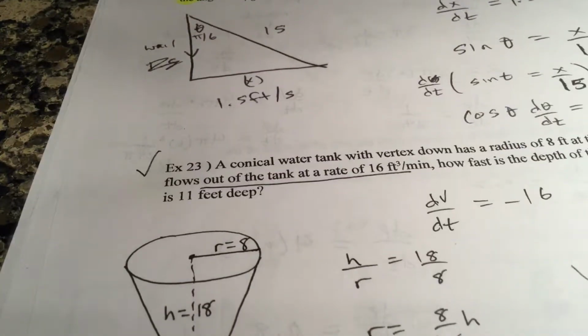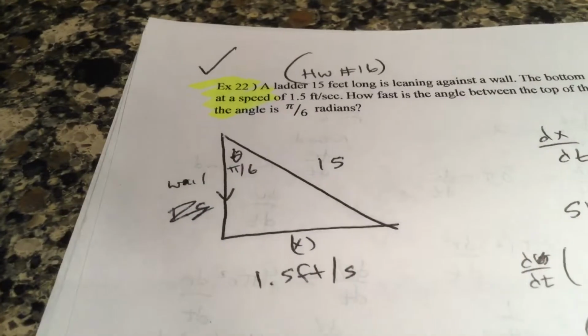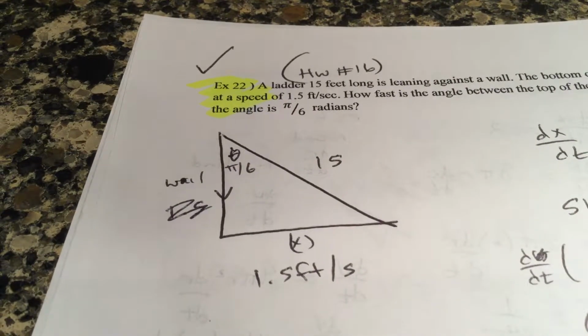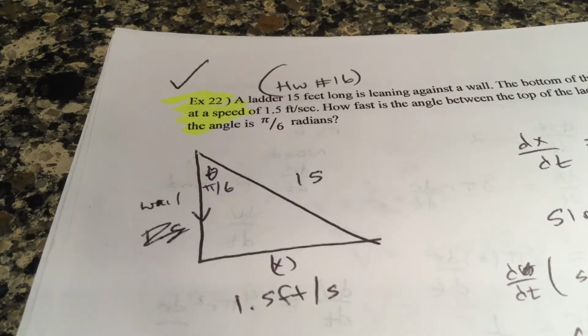Let's take a look. 22, folks. 22 is another type of those, and according to this, it looks very close to, and then there you go, you have pi radians. This looks very close to homework question number 16, your last homework question.